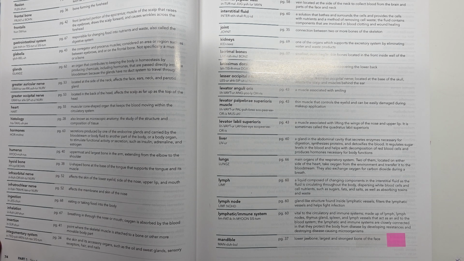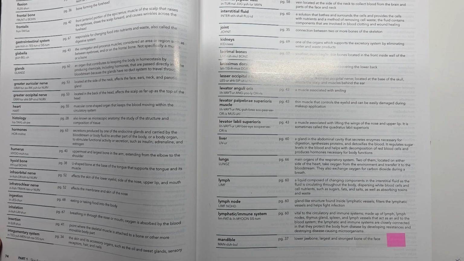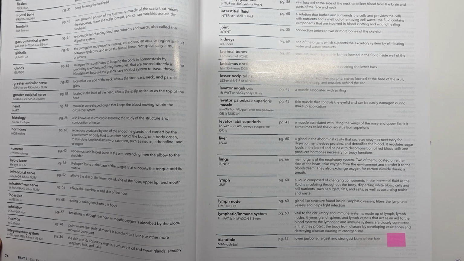Insertion, point where the skeletal muscle is attached to a bone or other more movable body part. Integumentary system, the skin and its accessory organs, such as the oil and sweat glands, sensory receptors, hair, and nails. Internal jugular vein, located at the side of the neck to collect blood from the brain and parts of the face and neck.